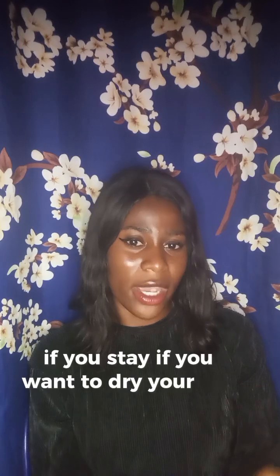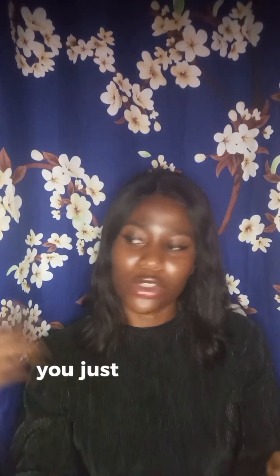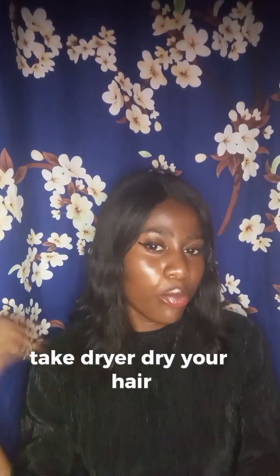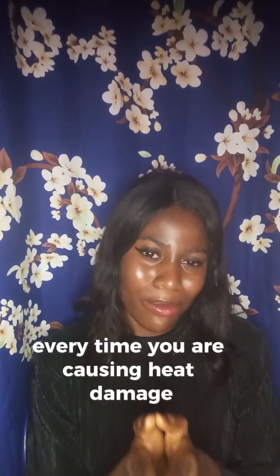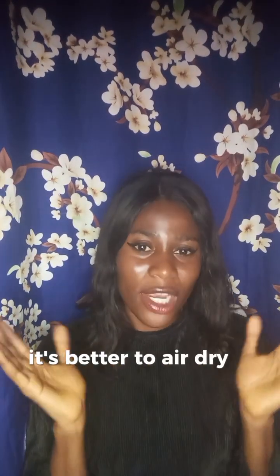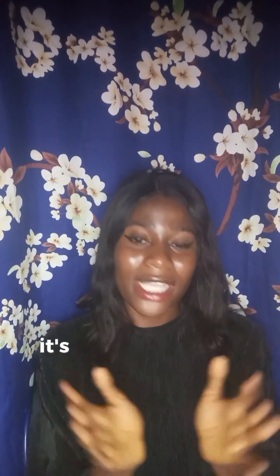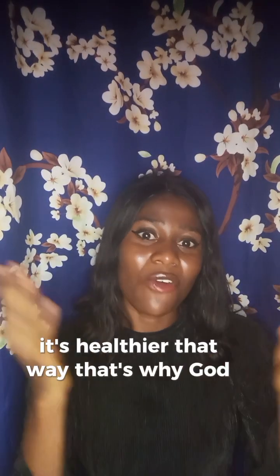If you want to dry your hair, you will not allow your hair to dry. You just take a dryer, dry your hair, blow it out, then take a stretcher, stretch your hair every time. You are causing heat damage. It's better to air dry your hair. Leave your hair to dry naturally. It's healthier that way. That's why God gave us air.